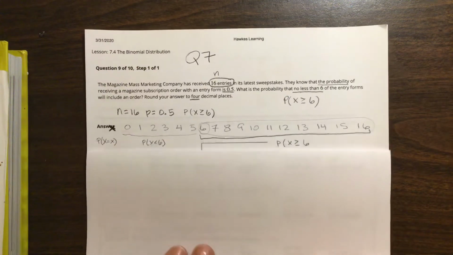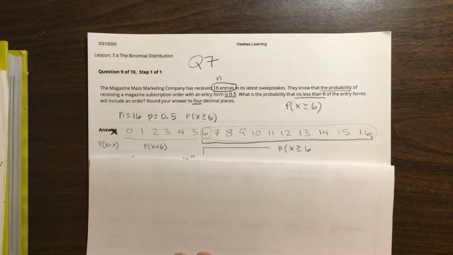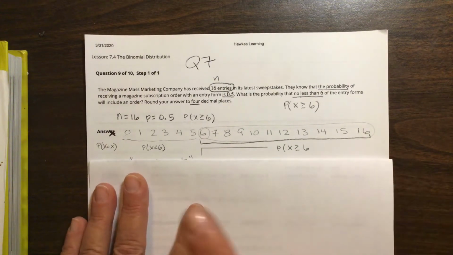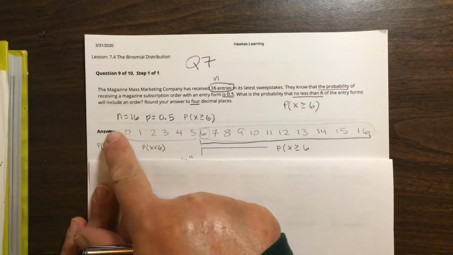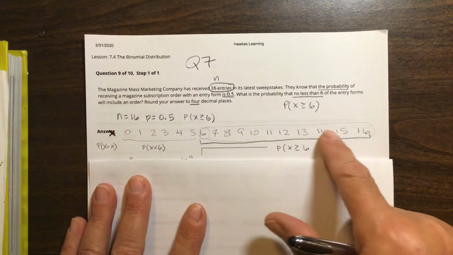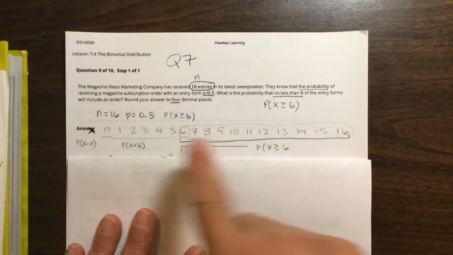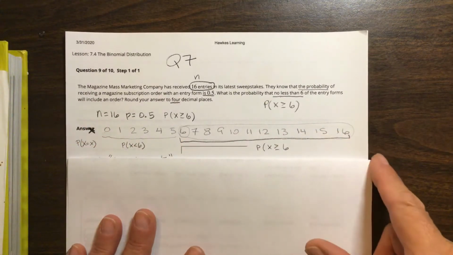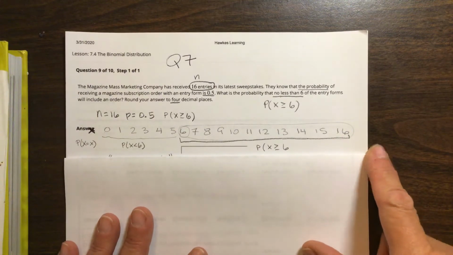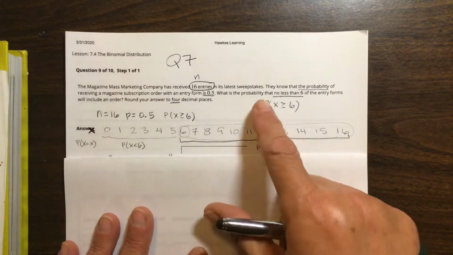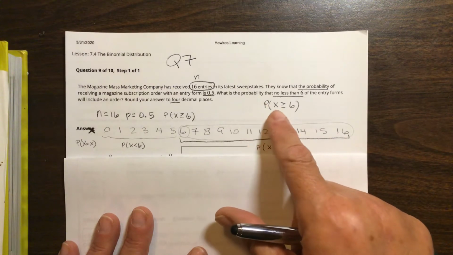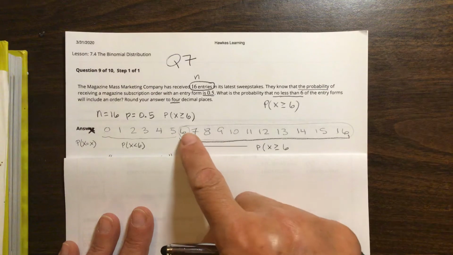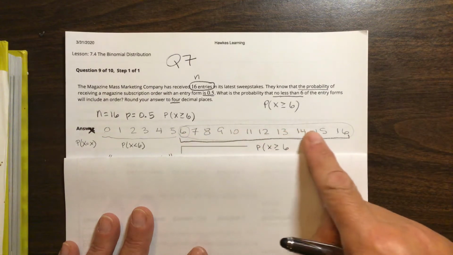Now this problem, this is how we're going to think about this. Again, these trials, these 16 trials are our x values, and each one of them has some probability. That's what we're kind of trying to figure out. But for this problem, we're being asked the probability for all the x values that are greater than or equal to 6. So this is what they're asking us for.